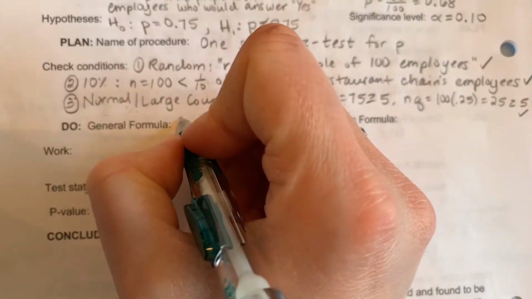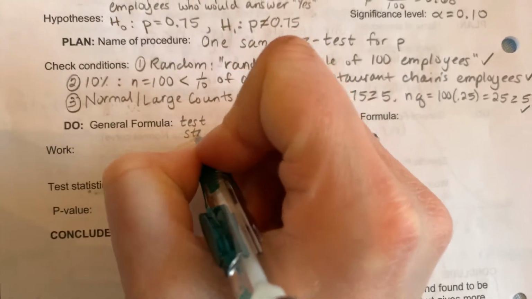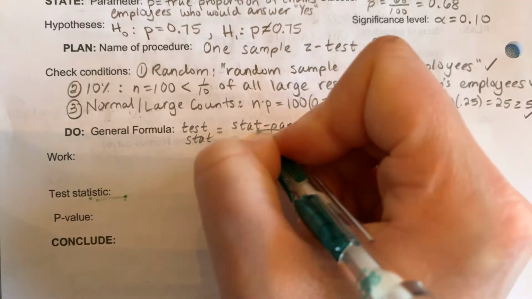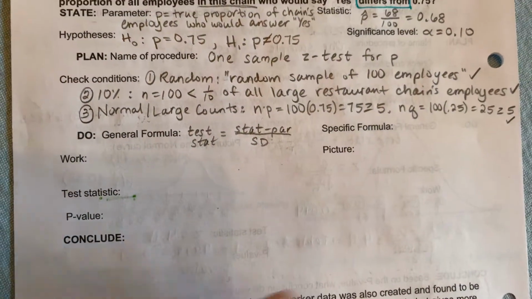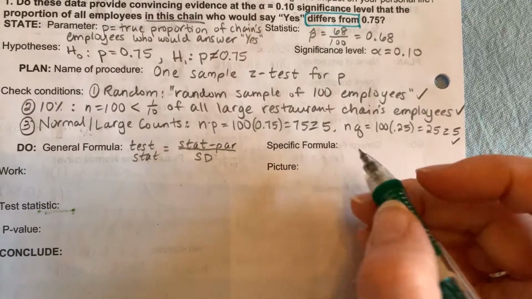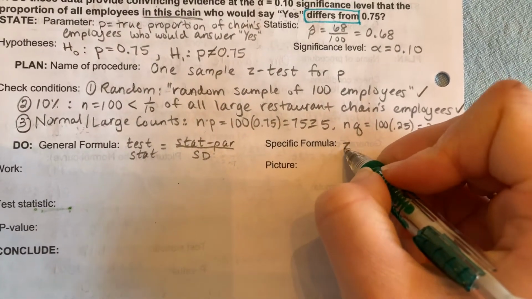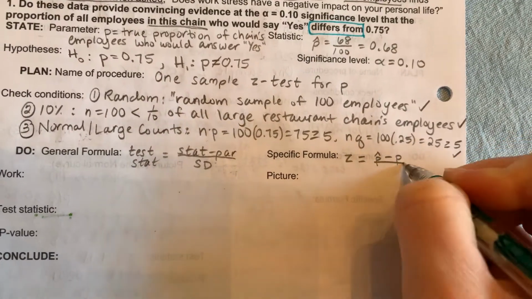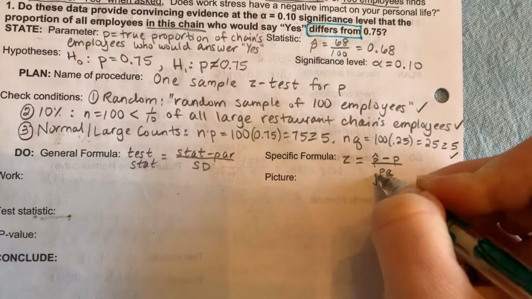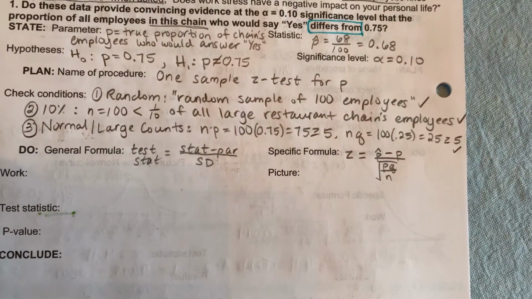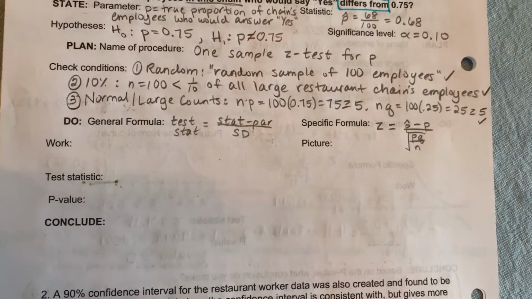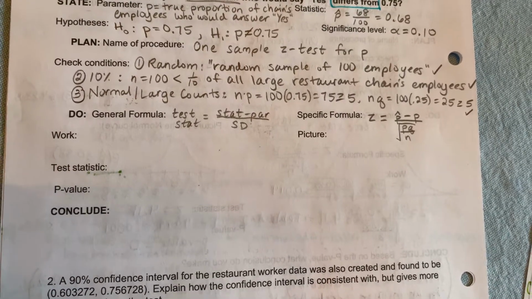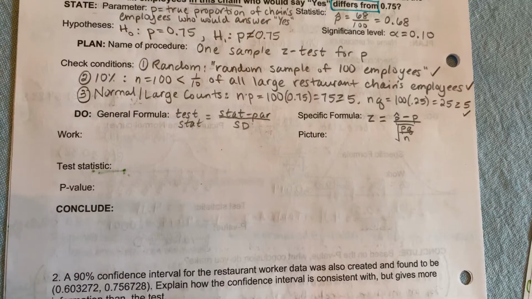I start with my general formula. So my test statistic is equal to a statistic minus the parameter divided by the standard deviation. And then I fill in what my specific formula is for proportions. So it's a z-score, or a z-test statistic, equal to the statistic of p hat minus the parameter of p, divided by the square root of p times q divided by n. Okay, so that's my specific formula, and then I could go ahead and fill in my values for the work for calculating that z-statistic. But before I do that, I would like to draw out my normal curve.